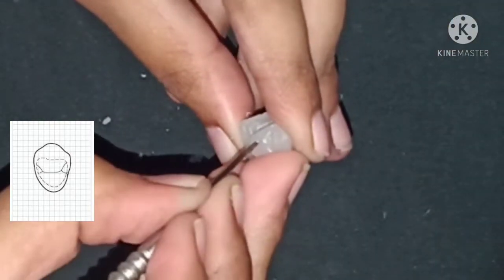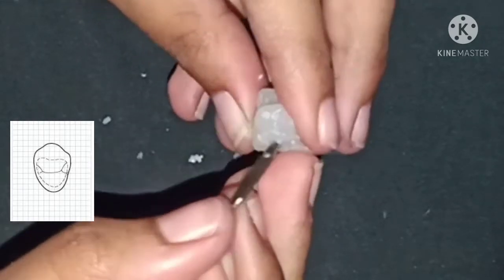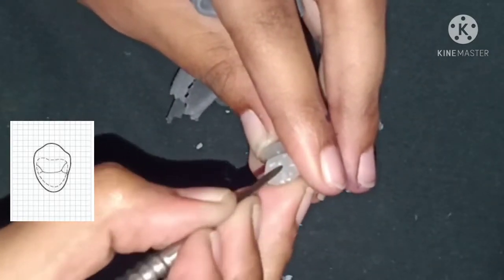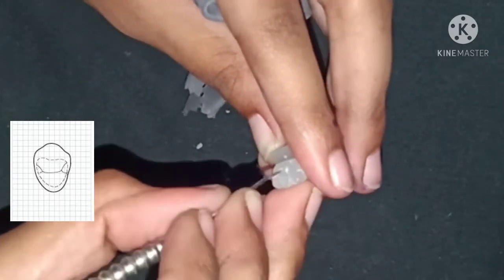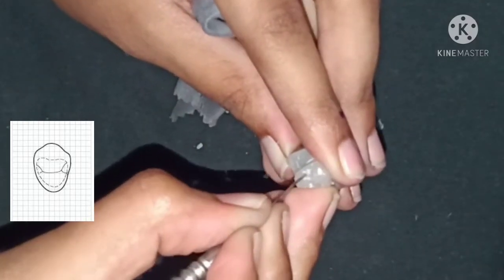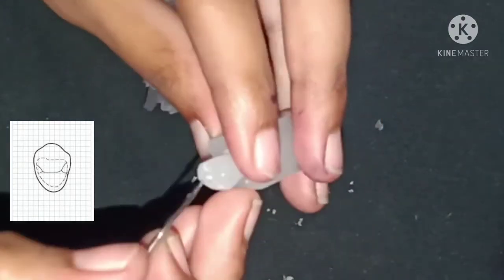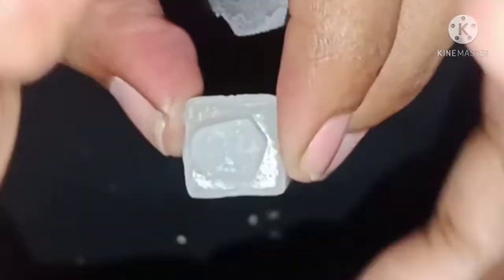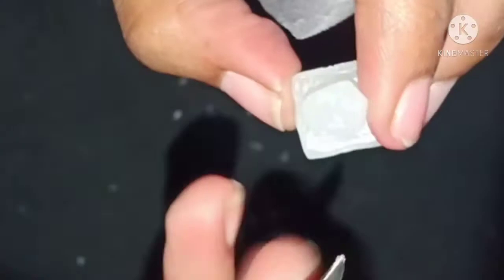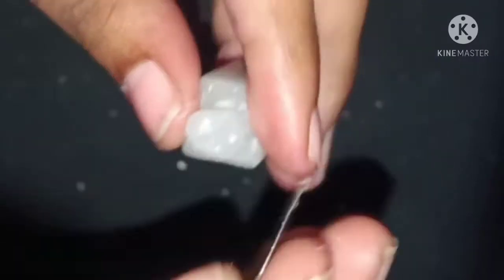Now follow the same pattern from the palatal aspect also. Now we have almost completed the occlusal carving of our premolar.